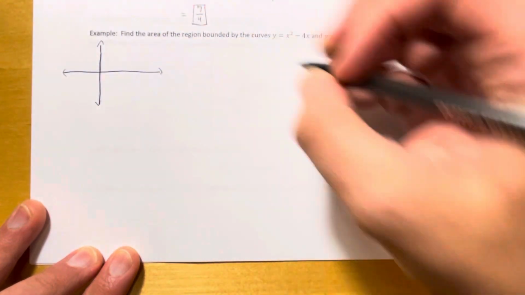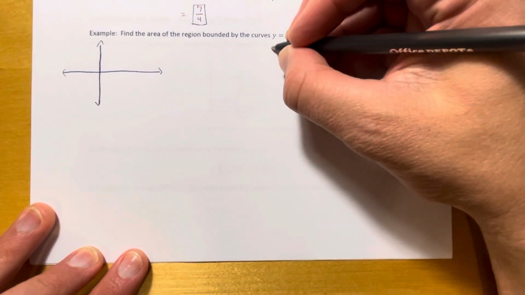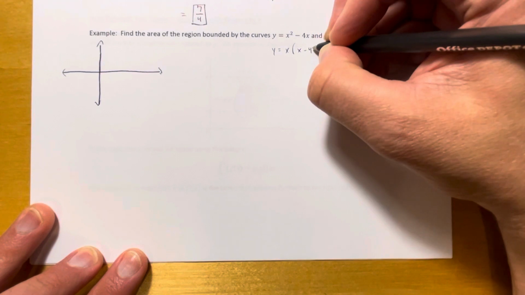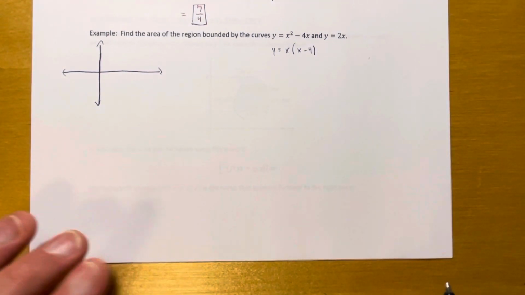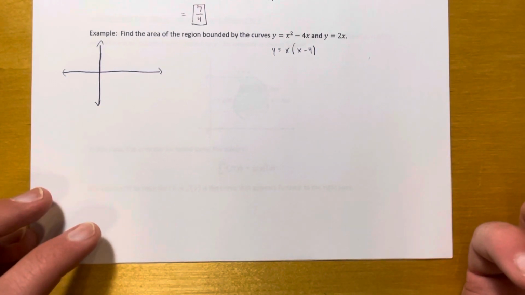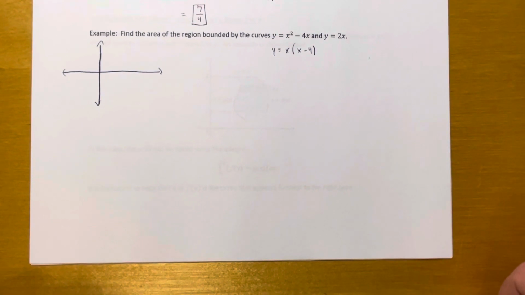Let's take a look at the first function here, y equals x squared minus 4x. Notice I could write that as y equals x times x minus 4. The reason I'm doing that is because I can see that it's a quadratic, so I'm going to be graphing a parabola. I can see that it's an upward opening parabola, and there's different ways of going about that. One way is to find the vertex of that parabola and then plot some points and reflect them across the axis of symmetry and all that kind of stuff you learn about in algebra.